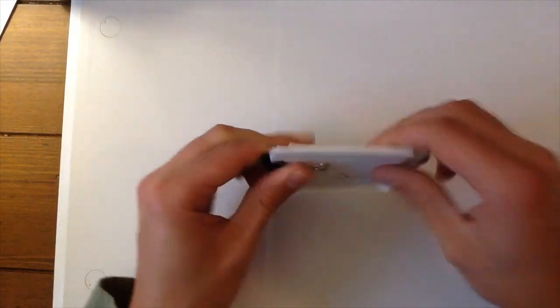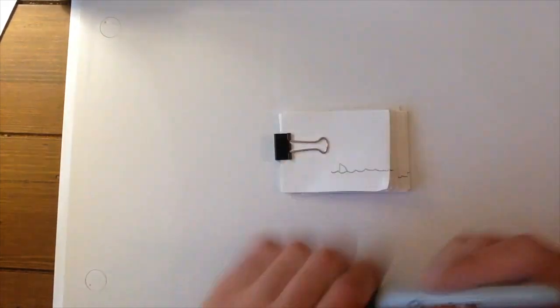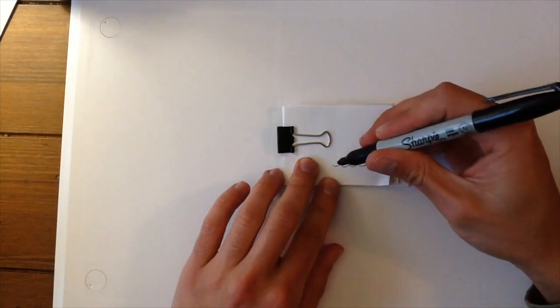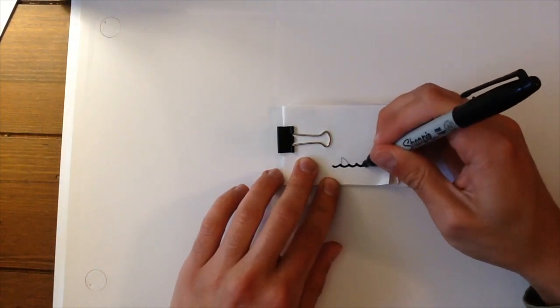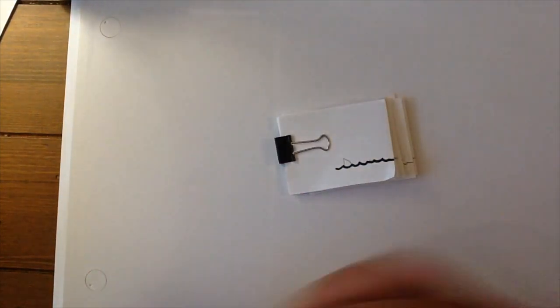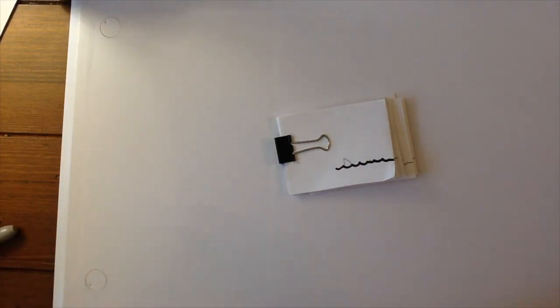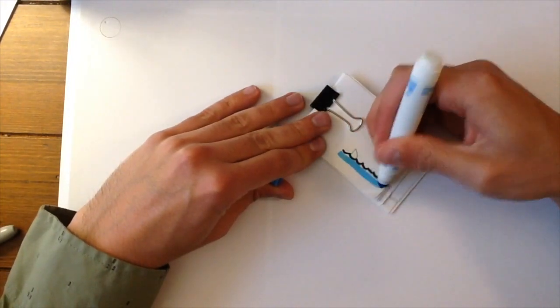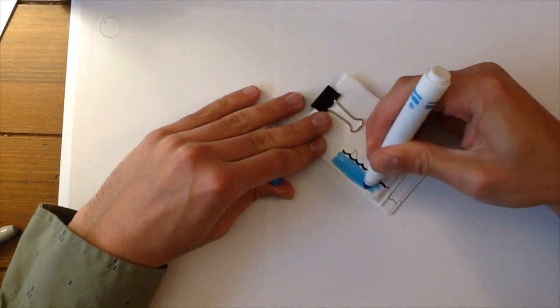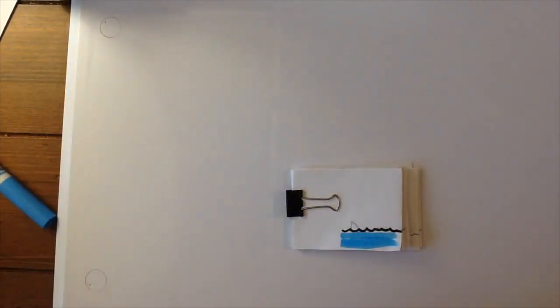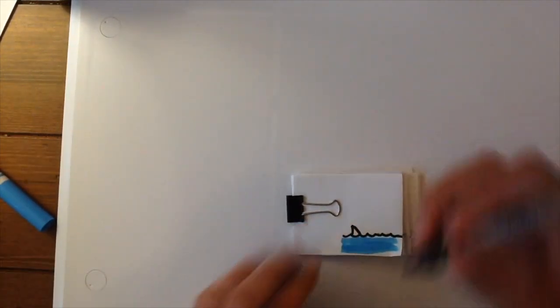Now, this could be something that you then go over in with Sharpie. Maybe then add some color. The possibilities are endless for your own sketchbook.